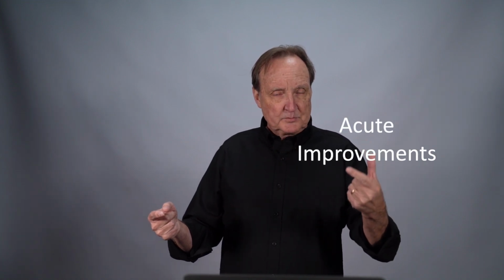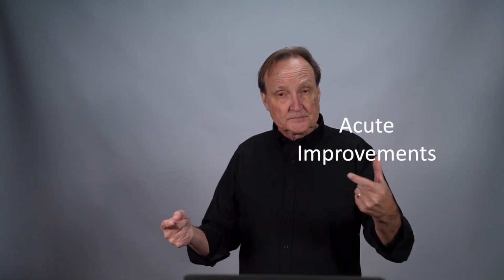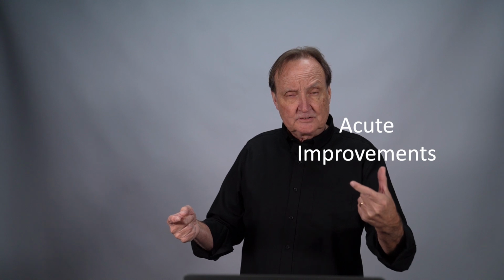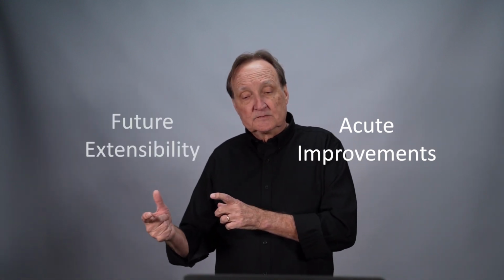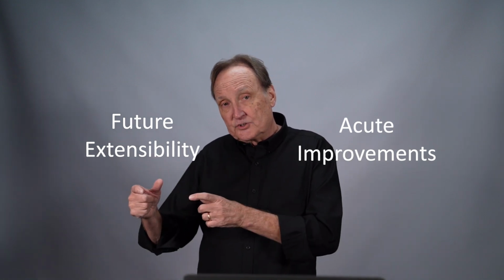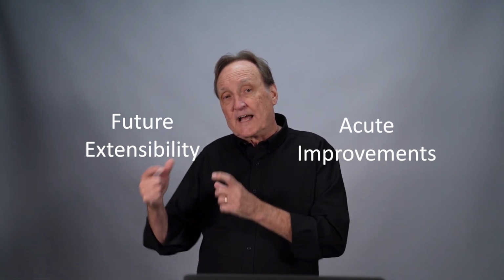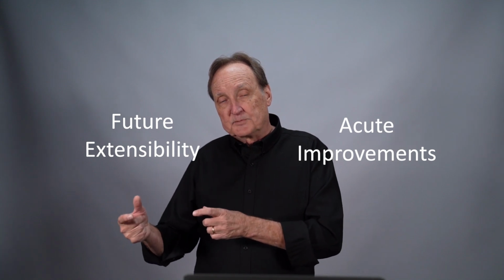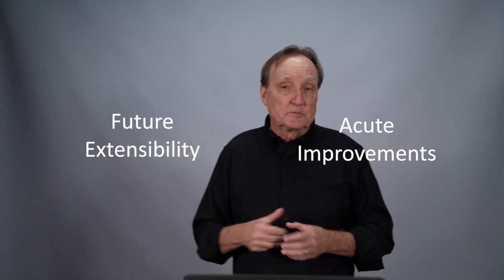So I have two forms of adaptive value. I have the short-term acute time frame improvements, faster, better, cheaper, specialization, at the same time that I have to have extensibility. I have to have extensibility in the face of change and the potential for challenges that will produce brittle collapse, because there's always a boundary to my competence envelope.